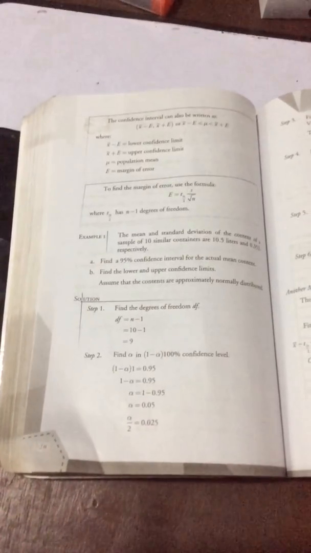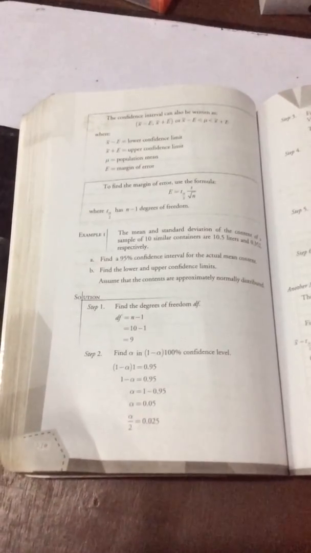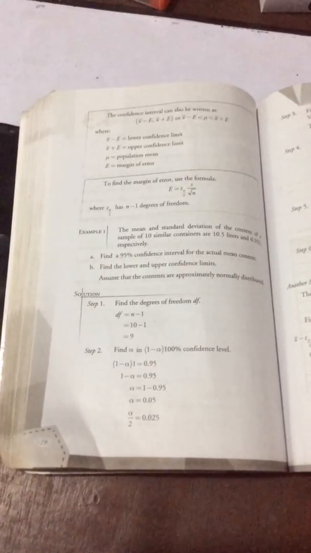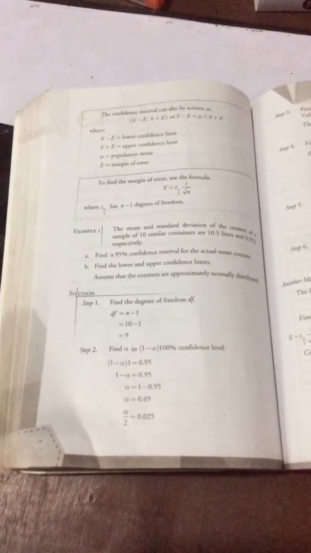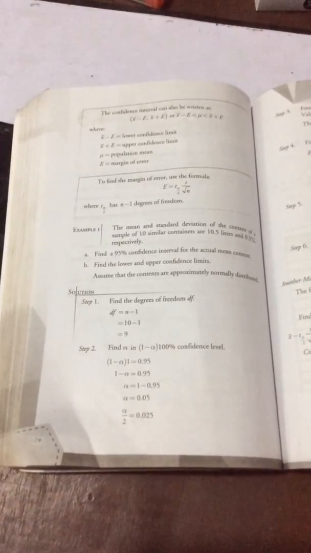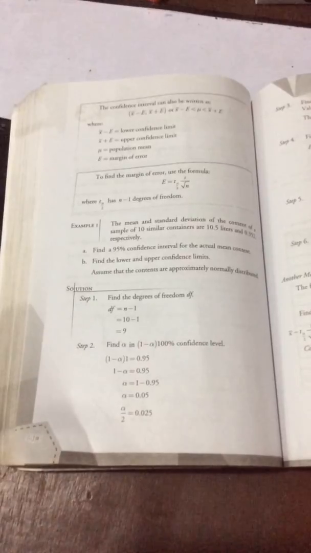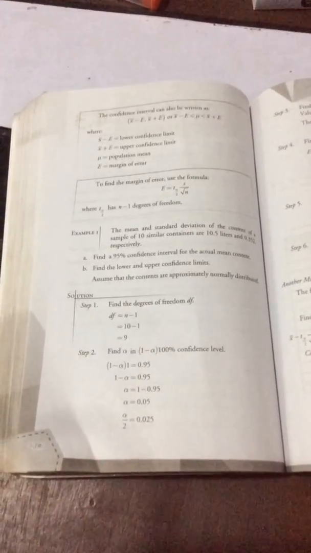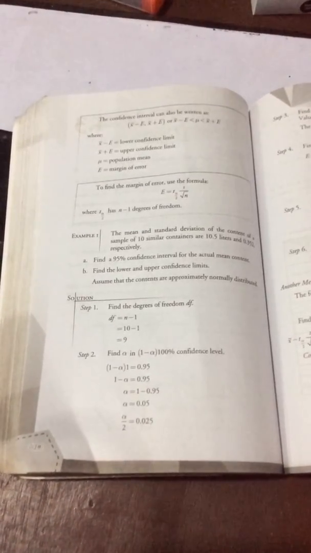That is the quantity of 1 minus alpha, converting 100% to 1, is equal to 0.95, converting 95% in terms of decimal. So 1 minus alpha is equal to 0.95. Transposing 0.95 to the left and alpha to the right, we have alpha is equal to 1 minus 0.95. Therefore, alpha is equal to 0.05.